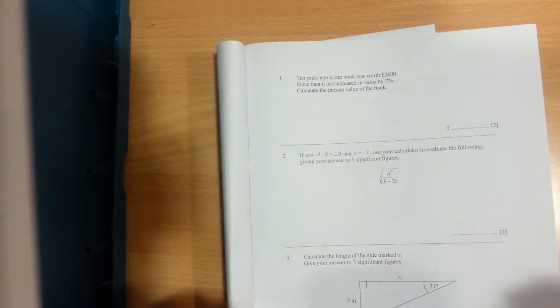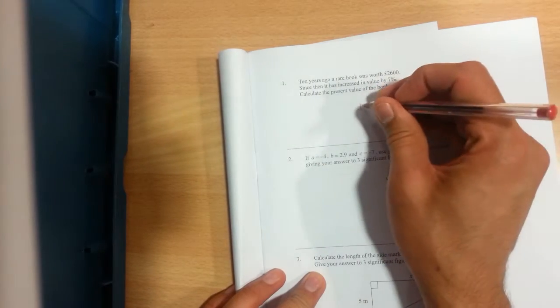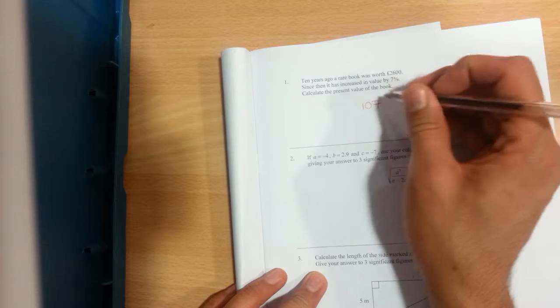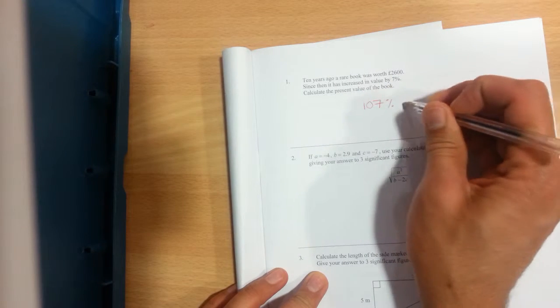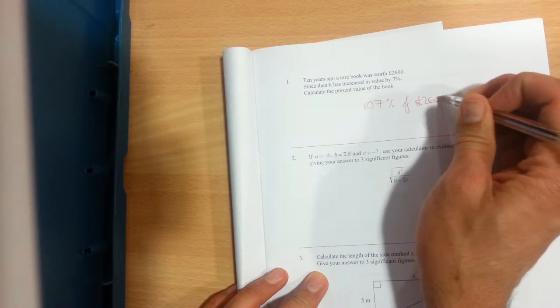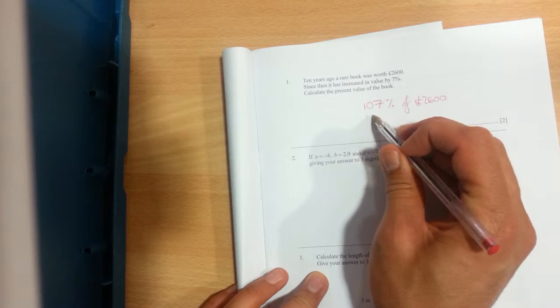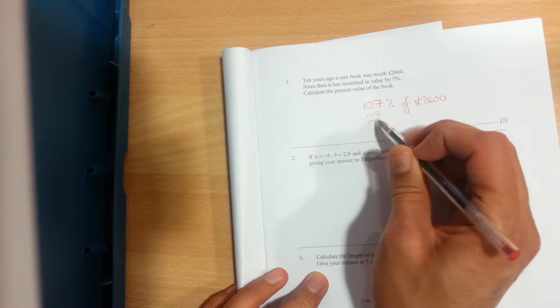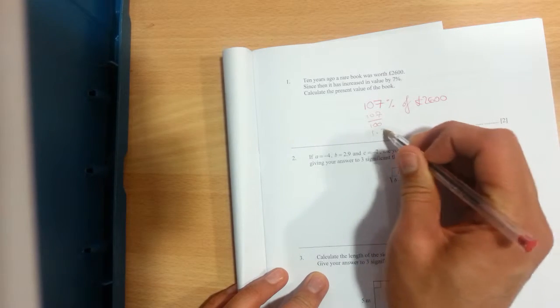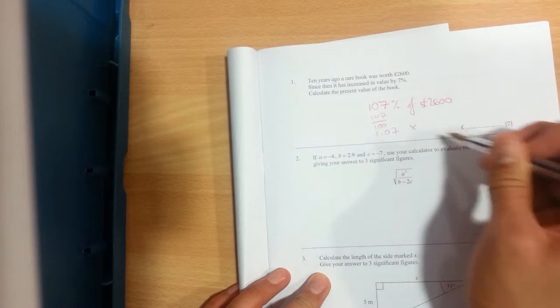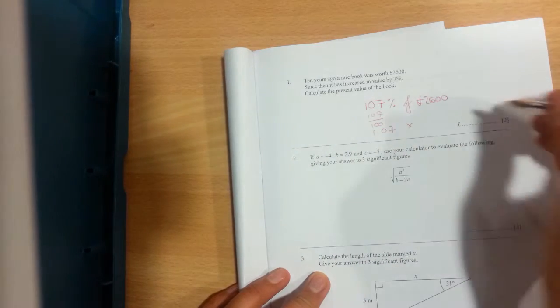If you're increasing something by 7%, it goes from 100% to 107% because it's gone up by 7%. So you're basically working out 107% of 2,600. 107% is 107 divided by 100, which is 1.07, and "of" means times. So it's 1.07 times that. The answer is 2782.